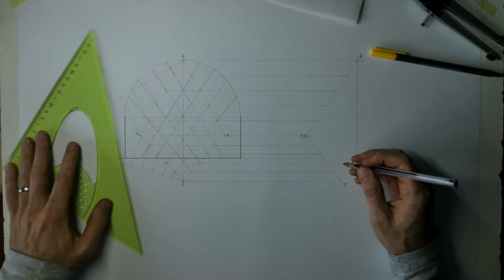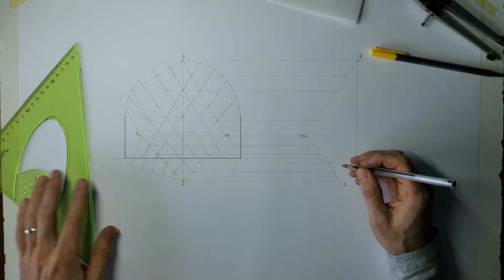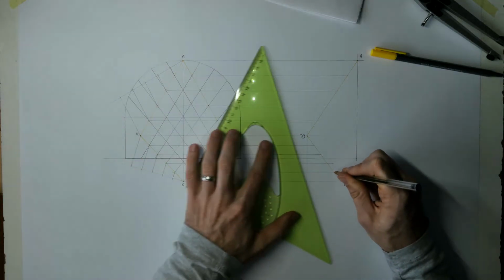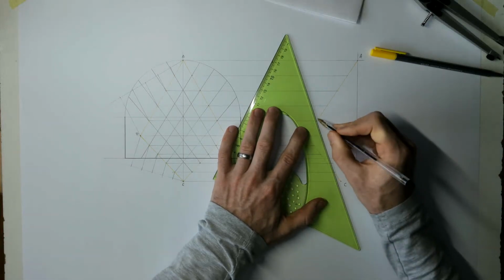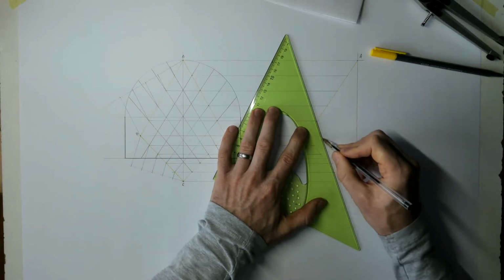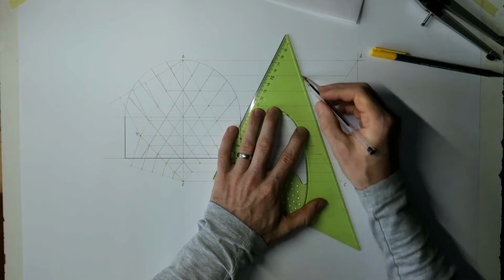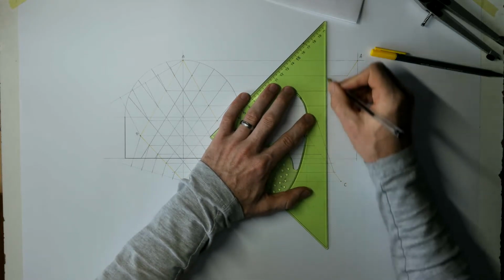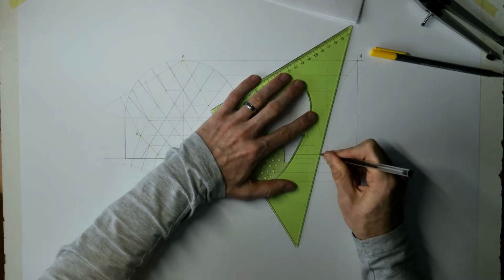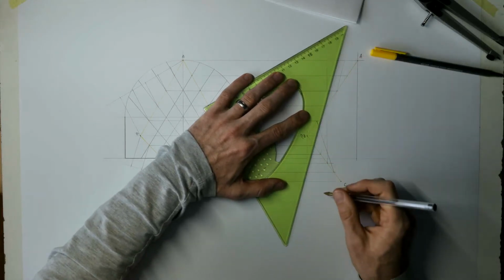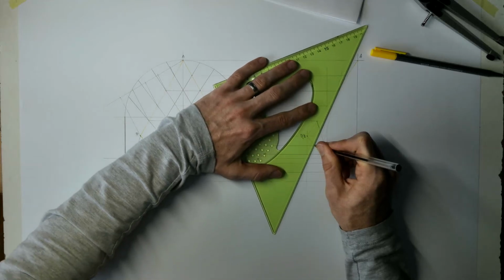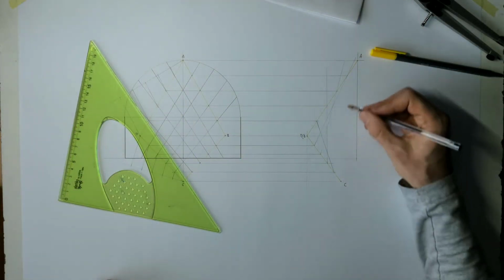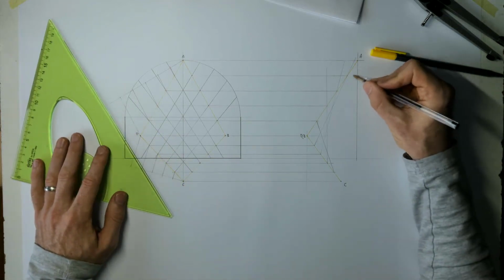We're going to start drawing them up then. So from here we're going to draw out through there. I'm actually going to extend that for now up to the next one, extend it, next one, extend it, final one, extend it. And that will find us our hyperbolic paraboloid.